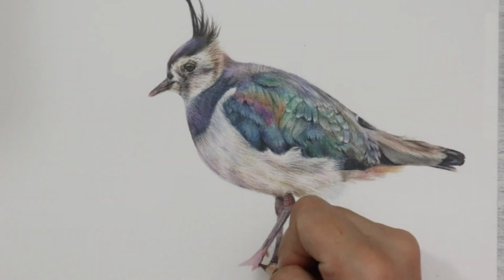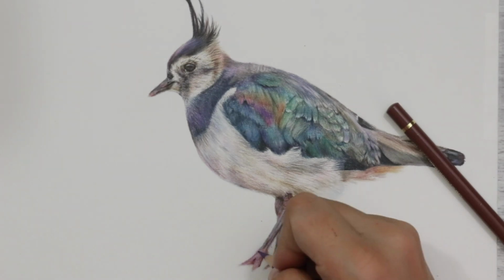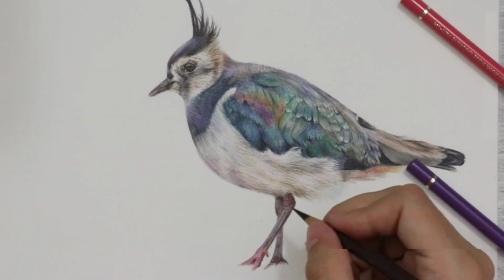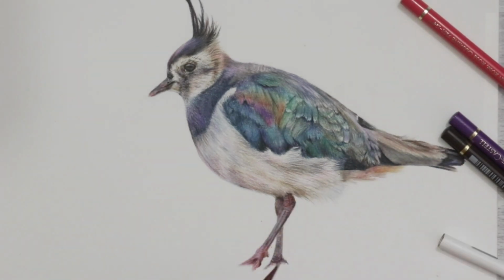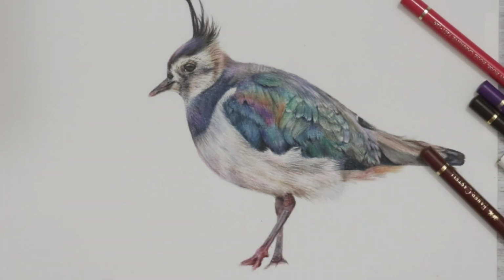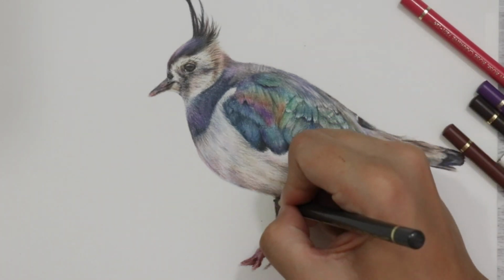So that is pretty much it for this short tutorial on this lapwing. I hope that you have discovered a few techniques and a few tips here and there that will help you if you're creating your own feathered friends.